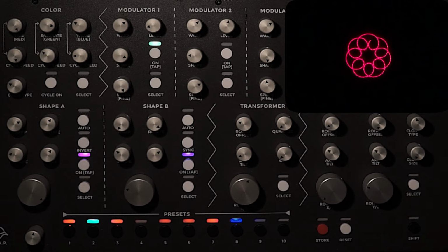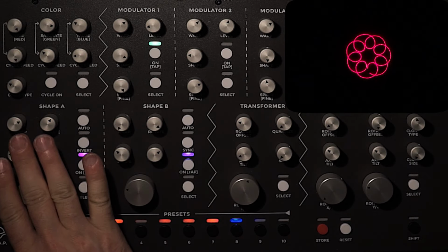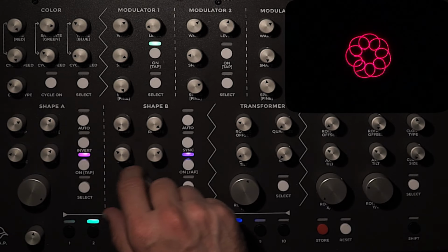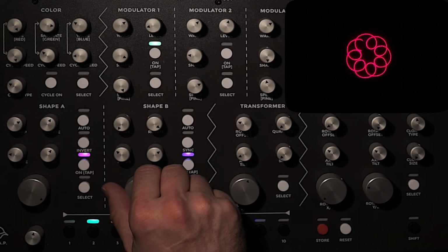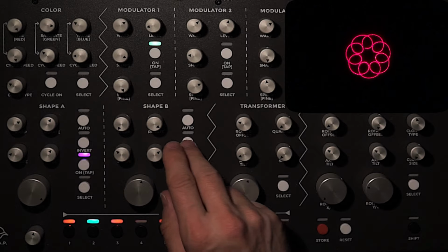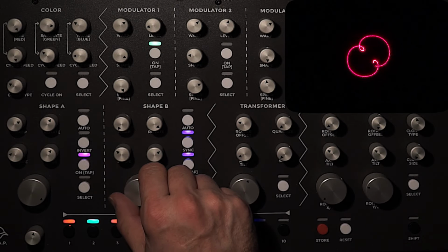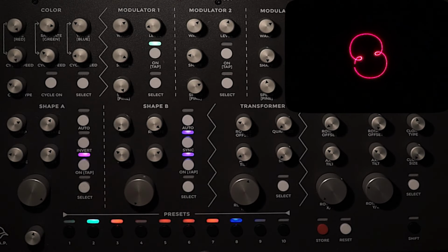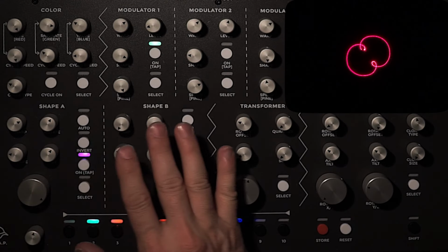So what we have is a harmonic between the speed of Shape A and Shape B, and by changing those speed ratios we can get different patterns. We also have a sync function that attempts to find harmonic relationships automatically, which is really nice for doing live play because there's not so much seeking and not so much hash as you're looking for a harmonic.